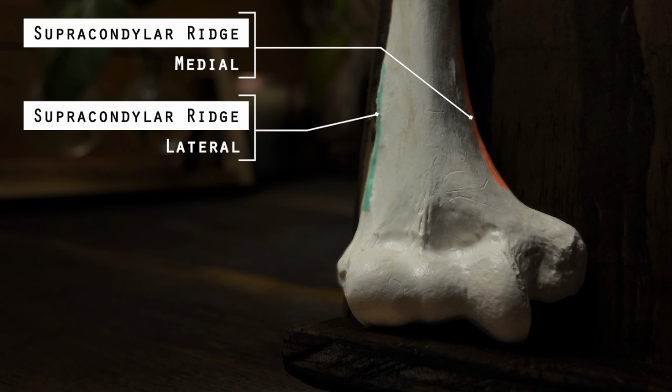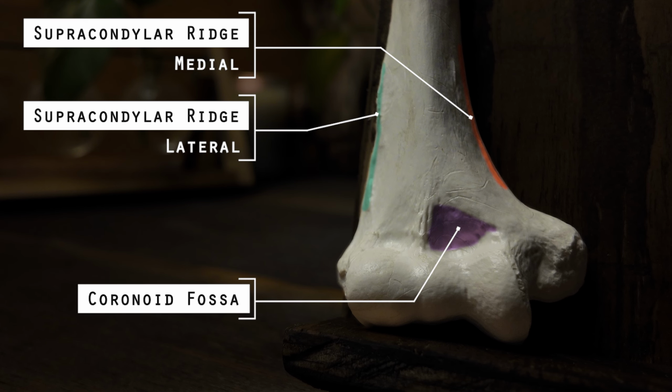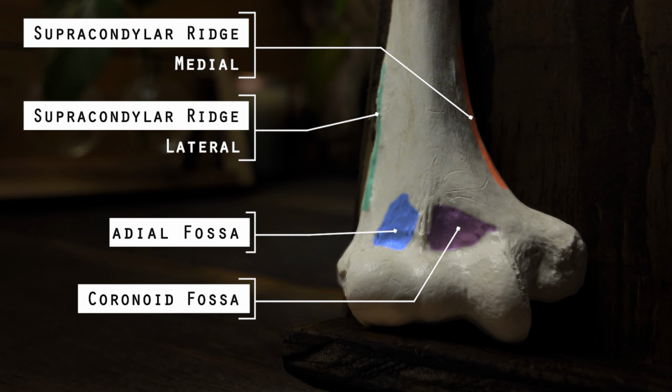Next, we have the fossa of the humerus. Now remember that fossa is referring to a depression or dip-like structure. Here we have the coronoid fossa, which articulates with the coronoid process of the ulna, and the radial fossa, which articulates with the anterior portion of the head of the radius.